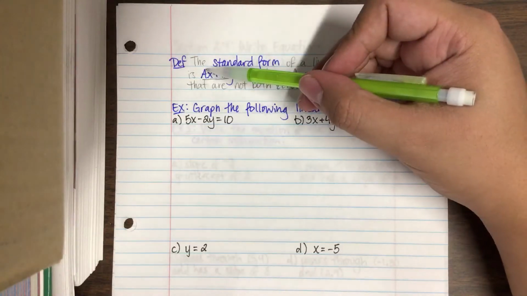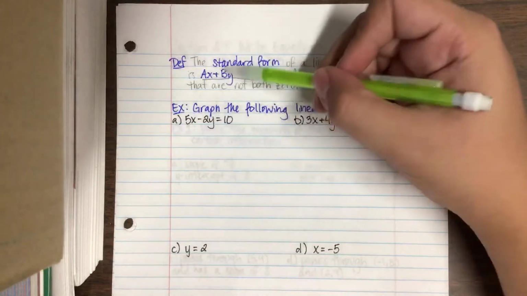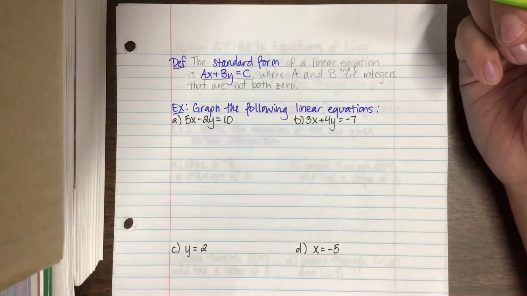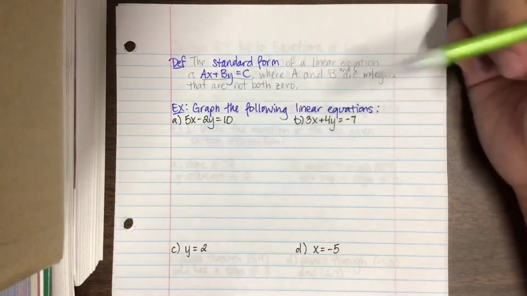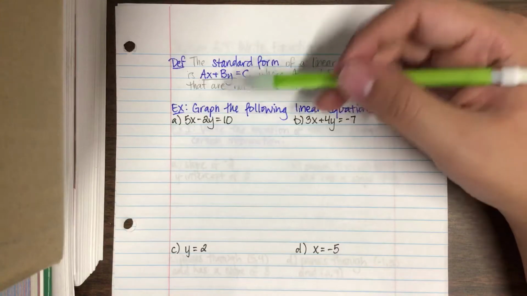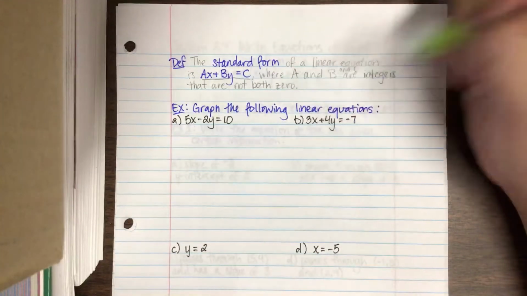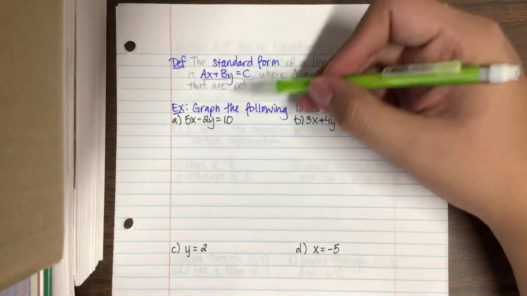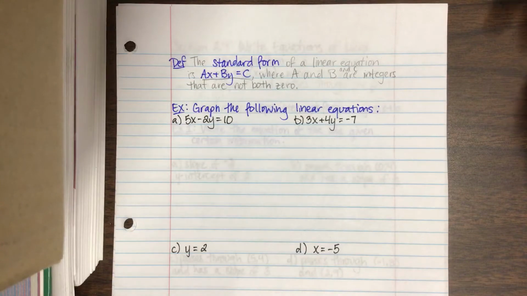What that means is that A can be 0, but B can't be 0, or A can't be 0, but B can be, right? Only one of them is allowed to be 0 at a time. So either they're both non-zero or only one of them is 0. They both can't be 0 at the same time. Otherwise, you don't have any variables, right? So then let's go ahead and see how we can use this standard form to graph linear equations.